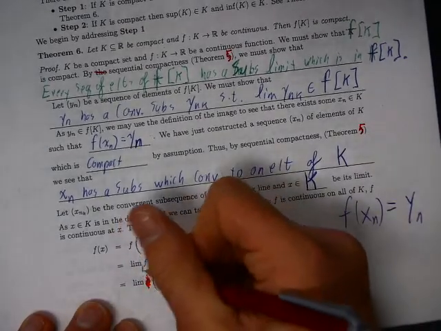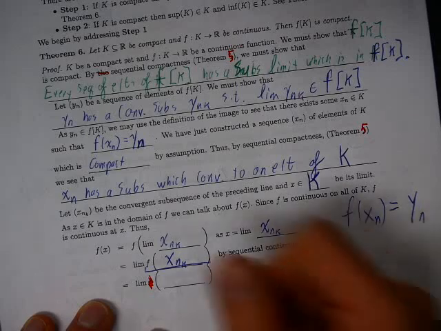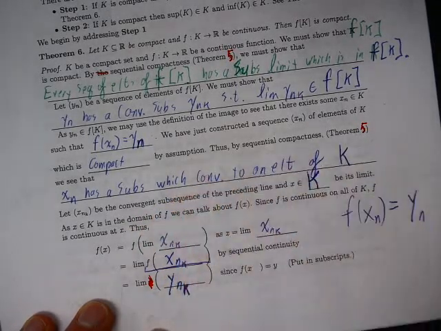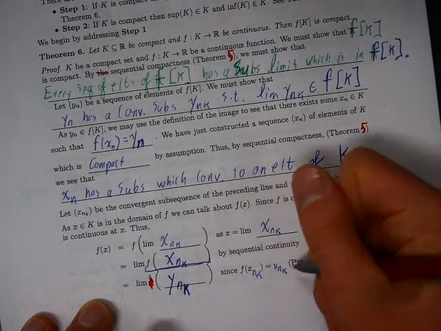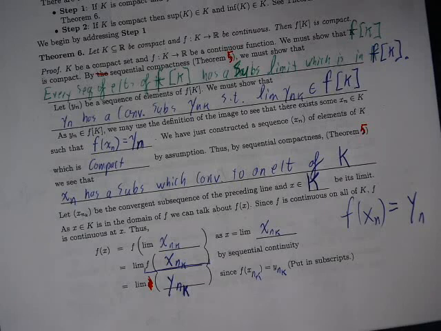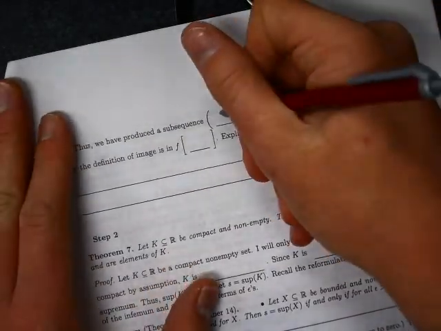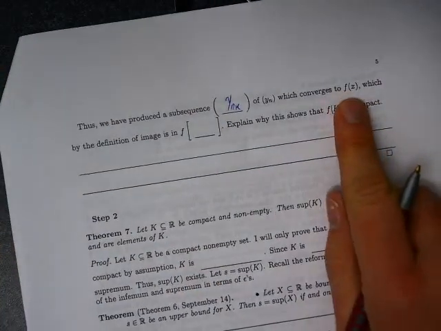So what is f of x sub n sub k equal to? Since f of x sub n sub k is equal to y sub n sub k. Hey, cool. Have we just produced a convergent subsequence of this sequence y sub n? That's good. So we've produced a subsequence y sub n sub k, which converges to f of x.